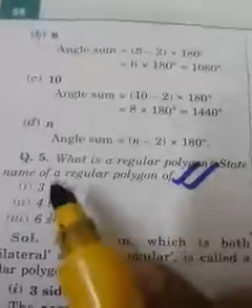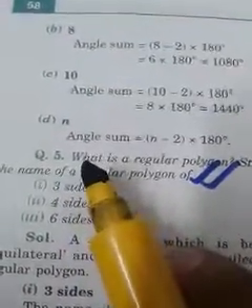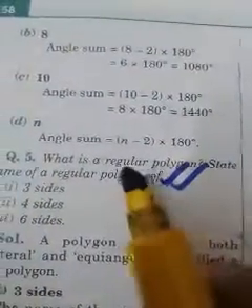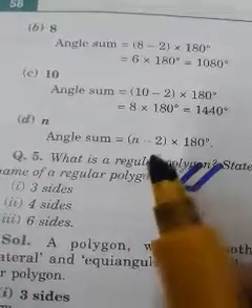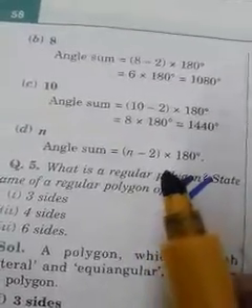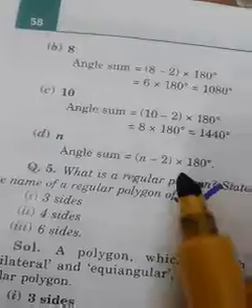Question number 5 is important. You are supposed to write question number 5 in the notebook. What is a regular polygon? A regular polygon is a polygon with all sides equal and all angles equal, isn't it? So you can give the answer like that.